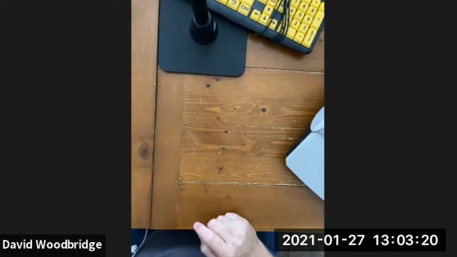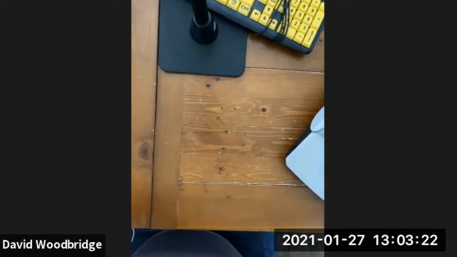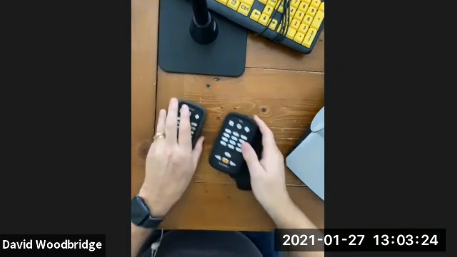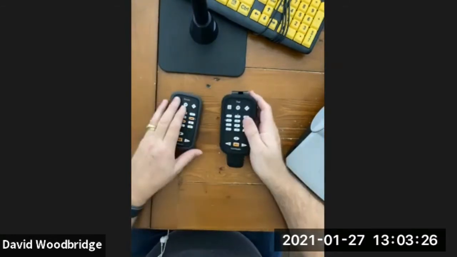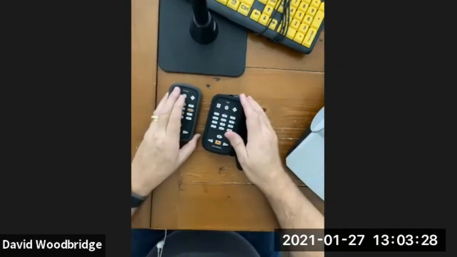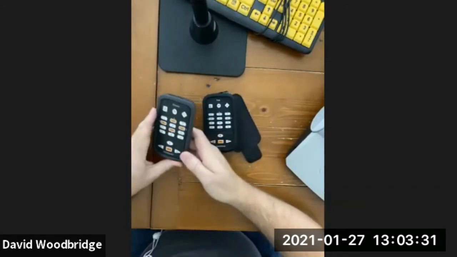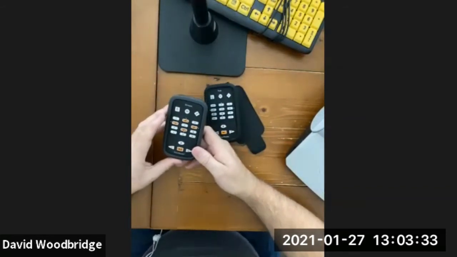All right, I've just noticed the time, so I'm going to have to start talking a bit, not faster, but hopefully not so long on each product. I just want to do these two at once. Now, these two are very similar. So the one I've got here, this tiny one in my hand, is called the Victor Reader Stream.